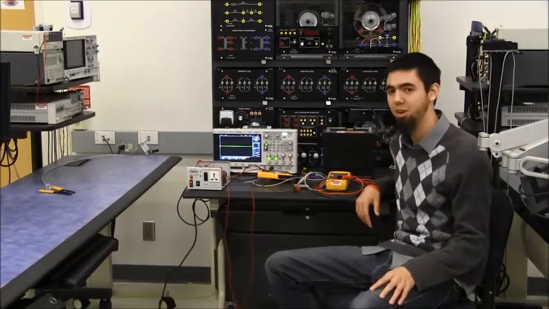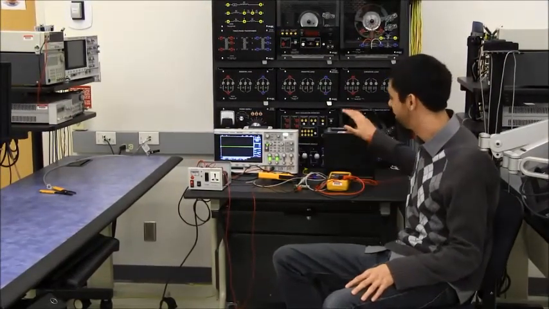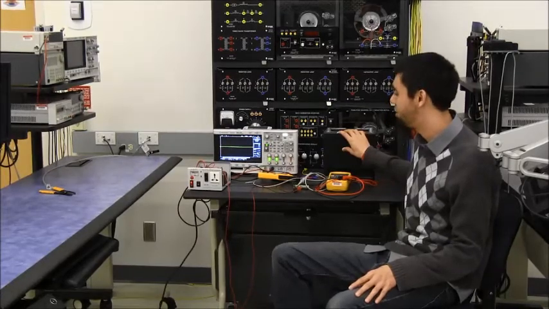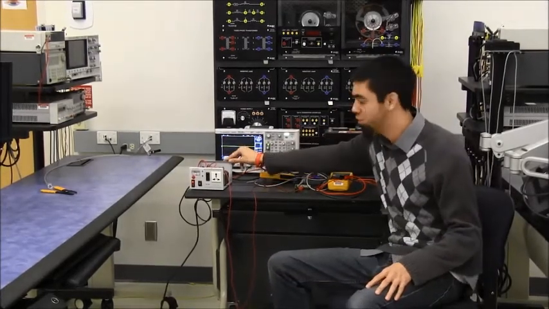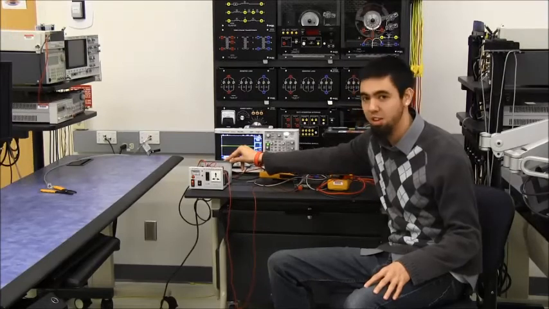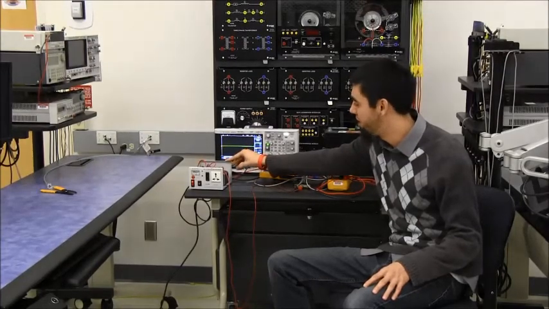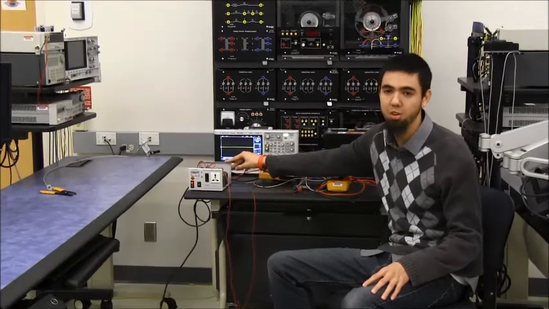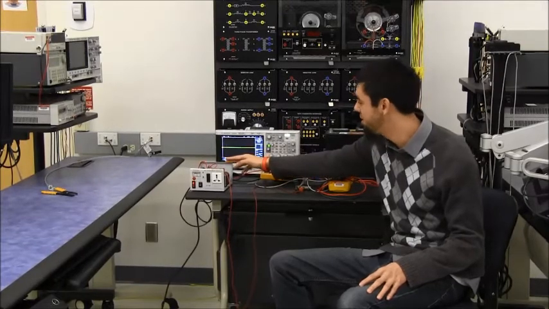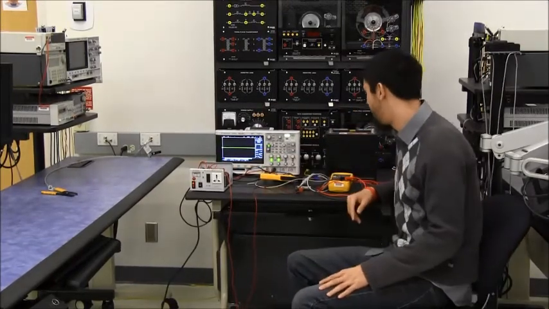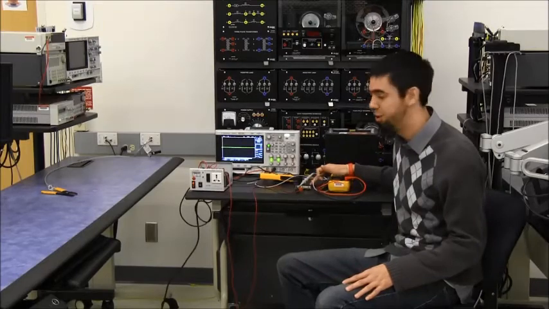All right, so I'll take you through our lab setup real quick. What we have here is a 12-volt DC car battery. We have a square wave inverter, which will take the 12 volts DC input from the battery and convert it to 220 volts square wave AC. And we have a resistive load here.